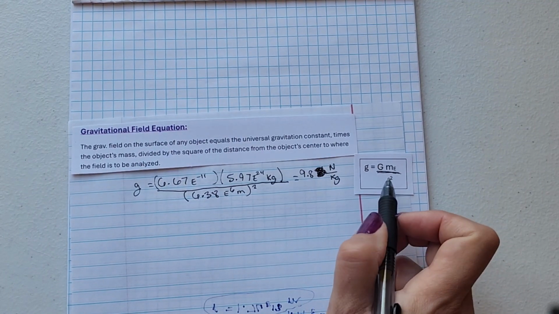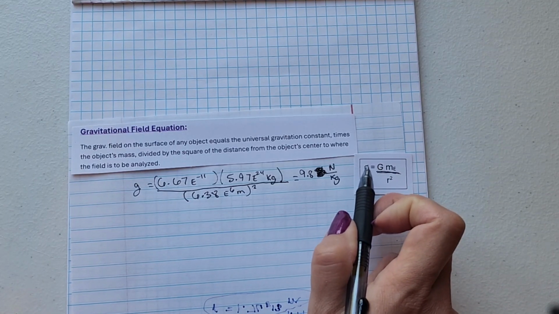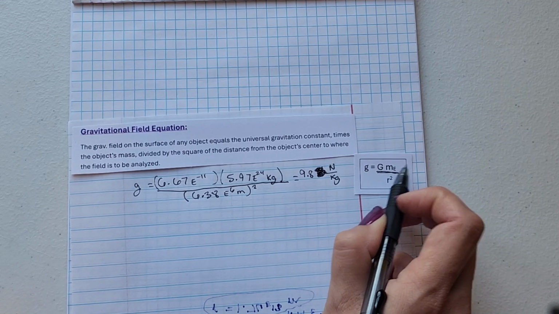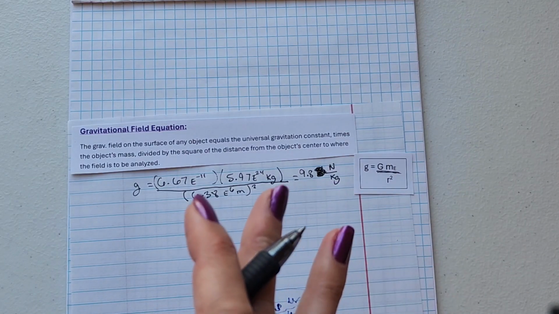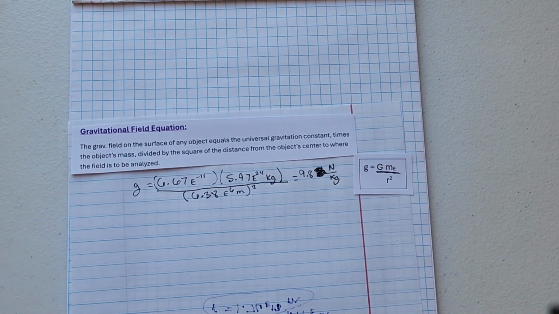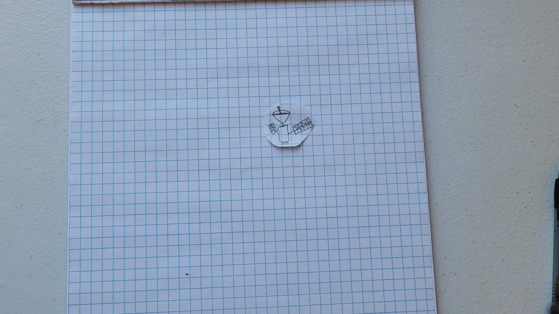And this should look pretty familiar to you because it looks like Newton's universal law of gravitation, where we have the force of gravity, and then we just don't have a second mass here to analyze, so that mass went away. That's the only difference between this formula and Newton's universal gravitation law. All right. That concludes this lesson. Now you have a few different ways to analyze satellites and things that they orbit.